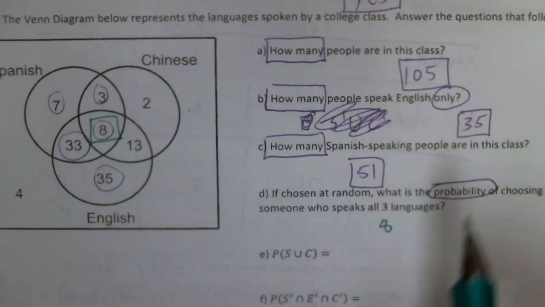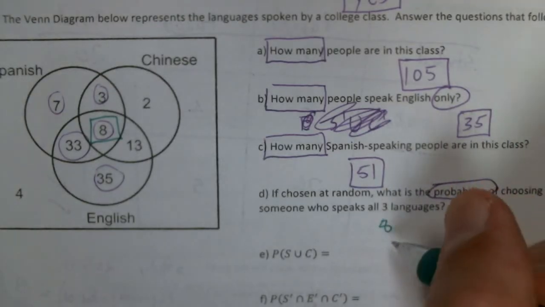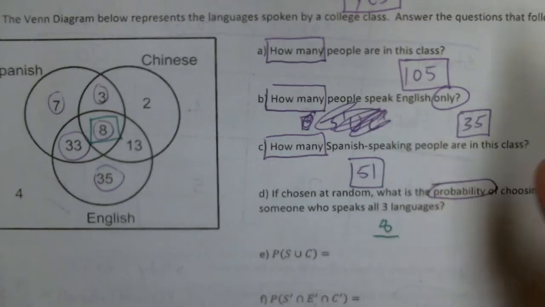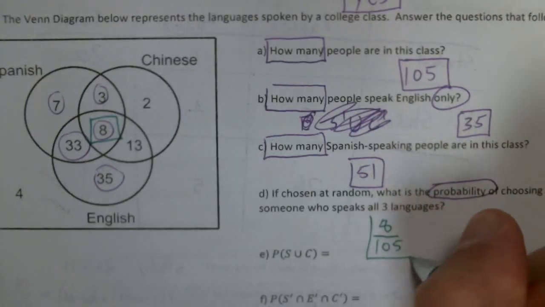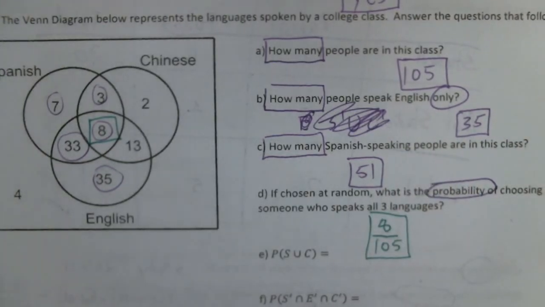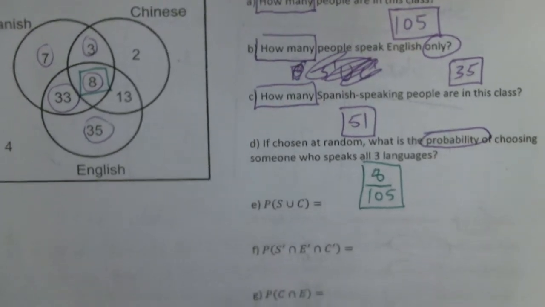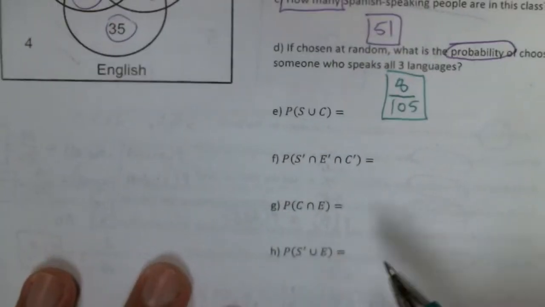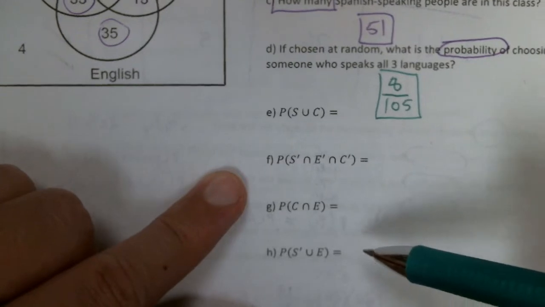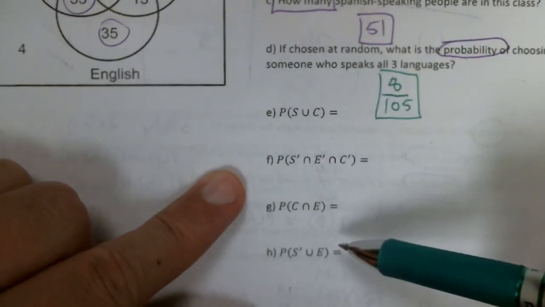So we've got 8 people, but it doesn't say how many. It says probability. So this is 8 people out of the total of 105 people. So that's 8 over 105. That does not simplify. All right, so now, guys, the notation stuff here is more complicated than what you're going to see on the test.